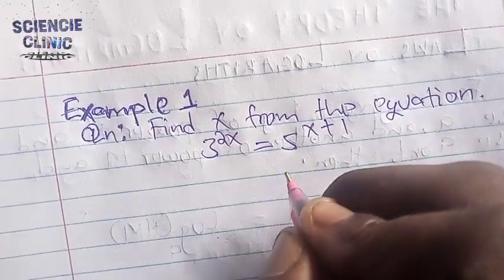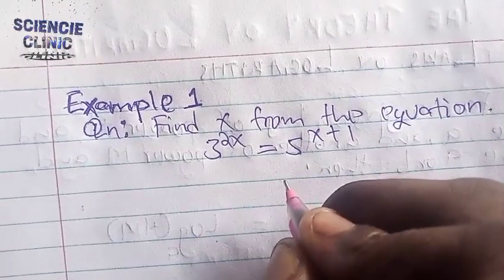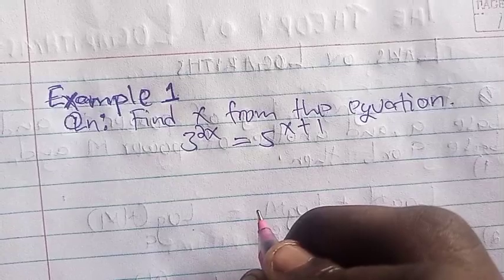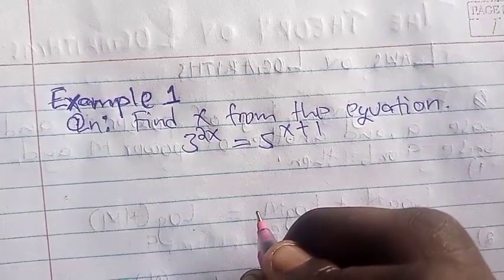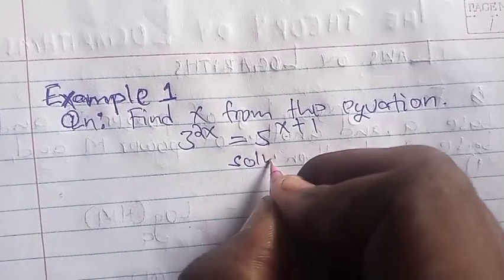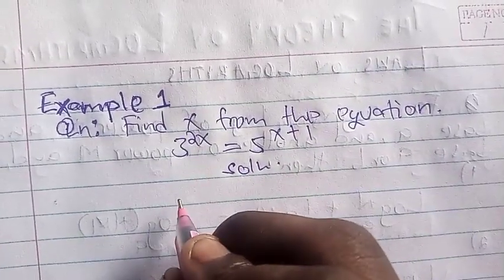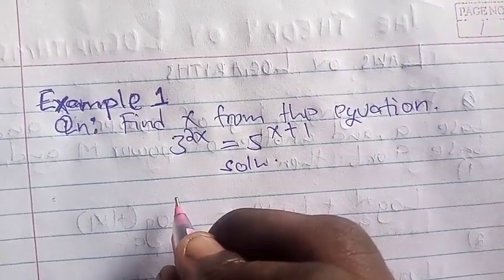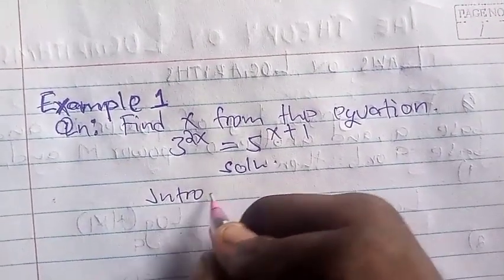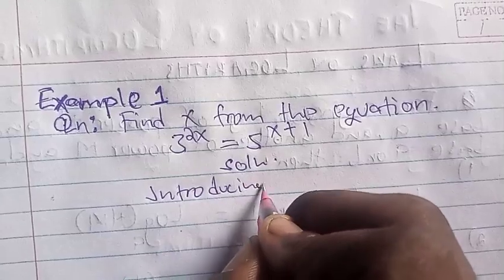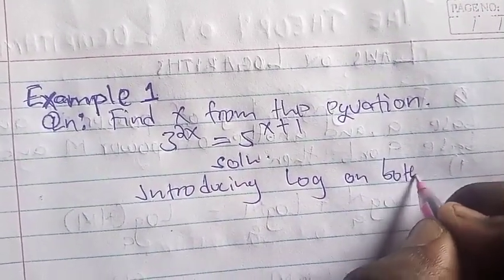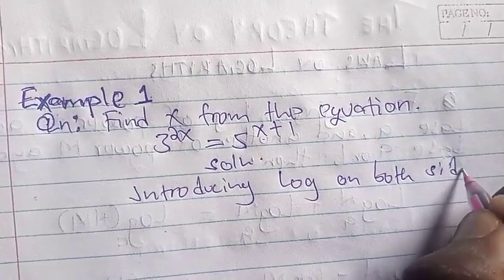Okay, let us start with a very simple example. Find x from the equation 3 to power 2x equals 5 to power x plus 1. Solution. Let us start by introducing log on both sides.